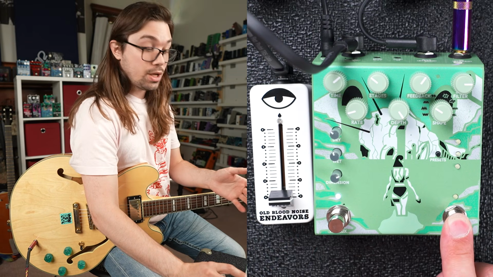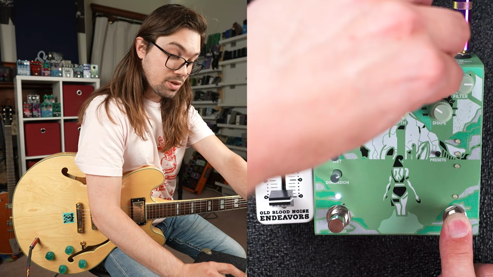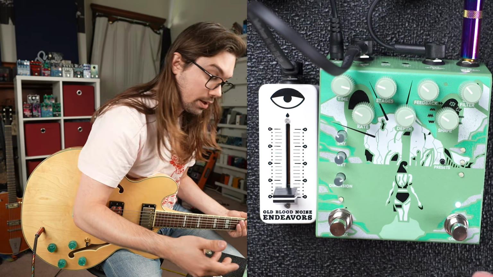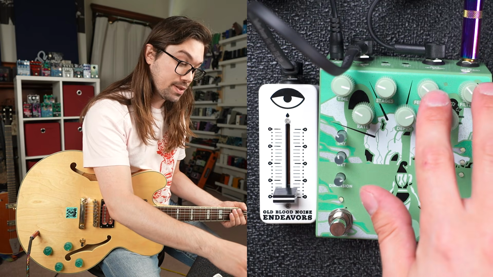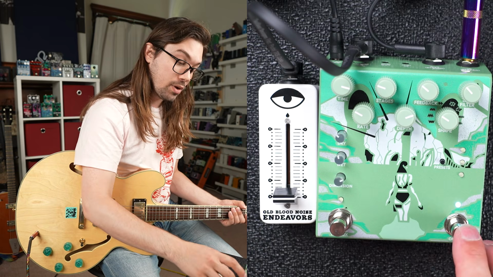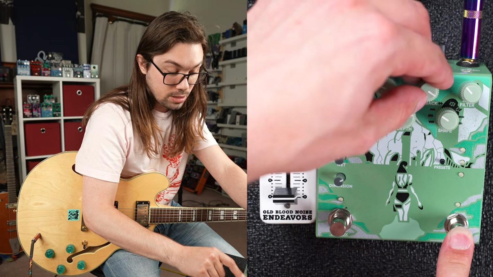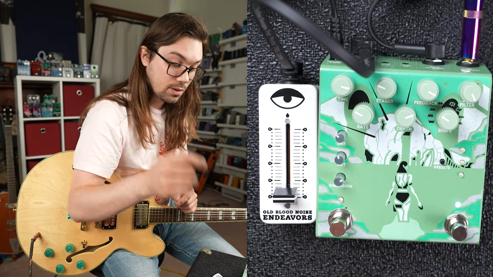Once you hold down the switch, that is your starting position, and then your finishing position will be wherever it is when you let go. So let's say I want to increase the feedback and the filter simultaneously. My start position is wherever it is when I start holding down the on-off switch, and then I can increase it to wherever the final position is, and then let go.